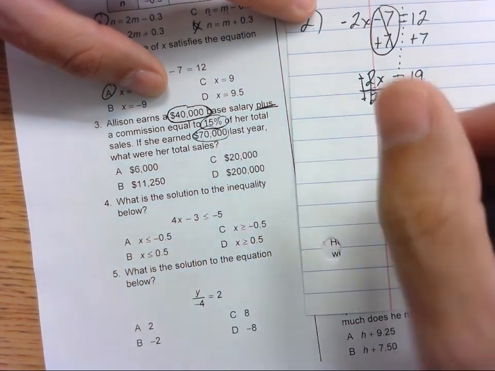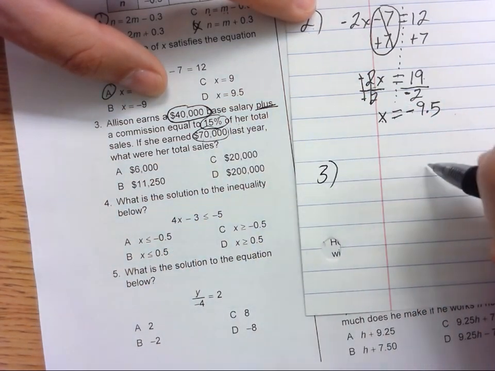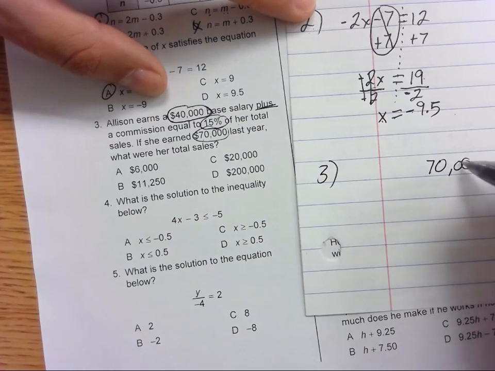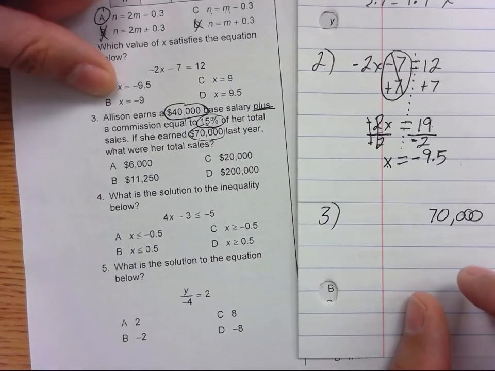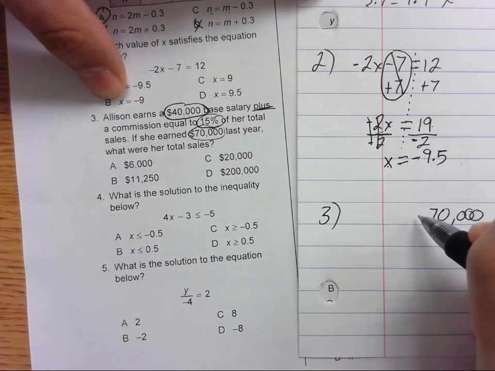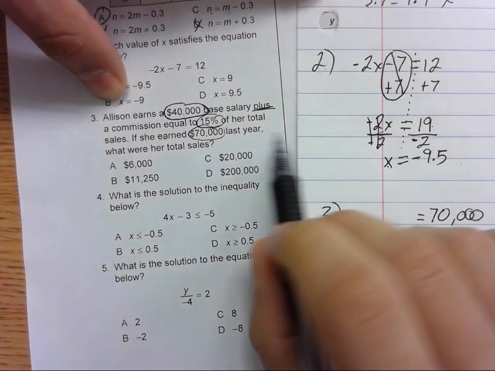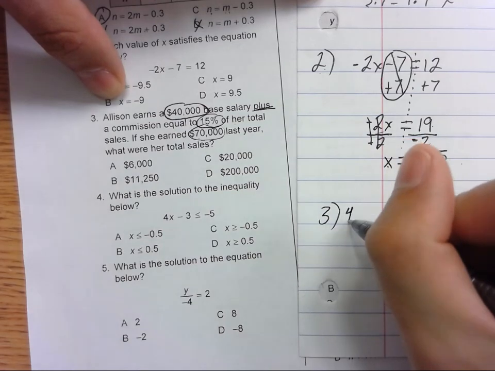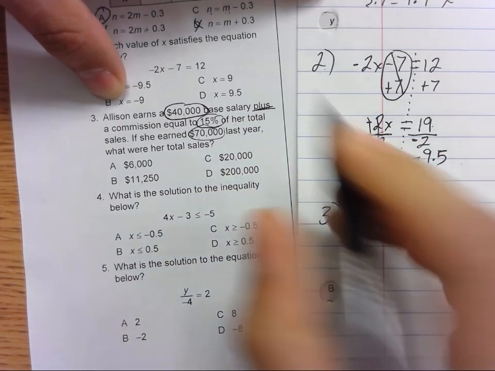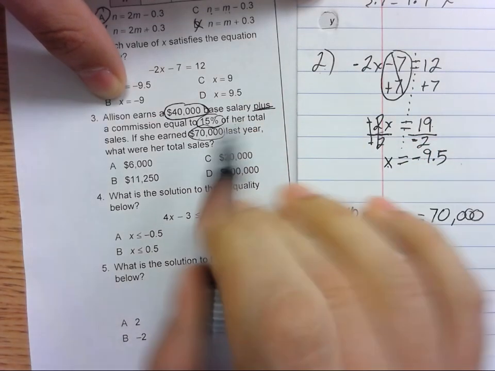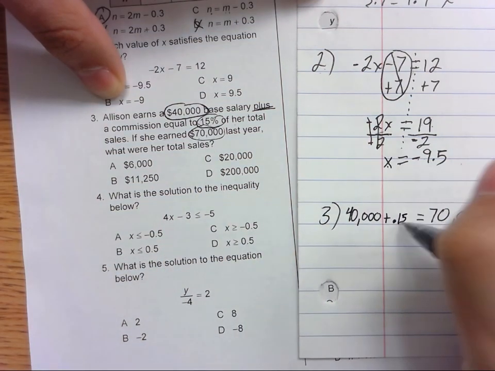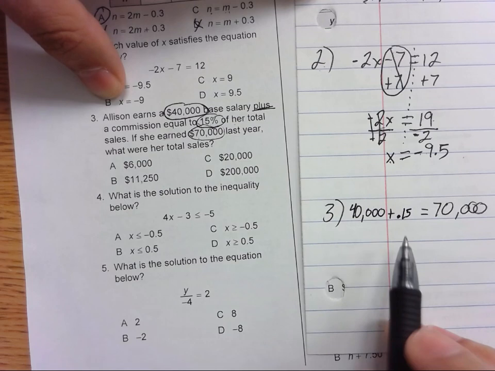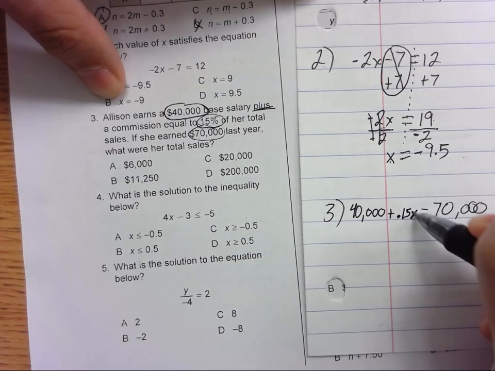So 70,000 if we're looking at 3 is the total. She starts with 40,000 and she increases her amount of money by 15%. We have to write that as a decimal. So it's 0.15 of her sales, and we don't know that.